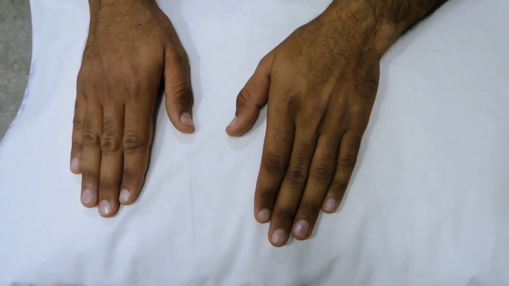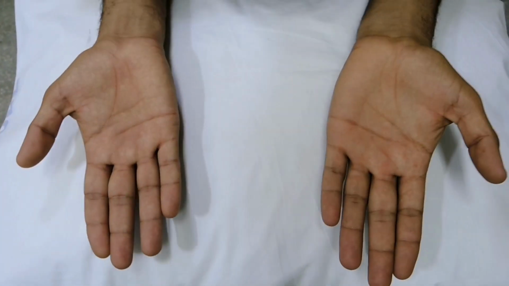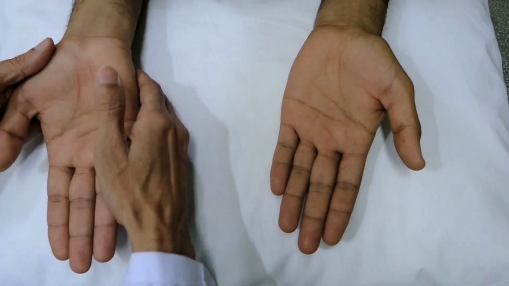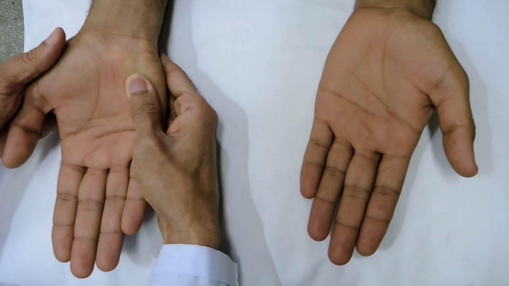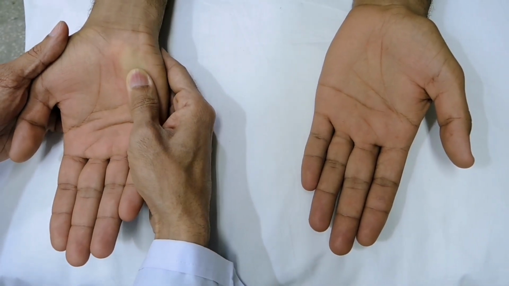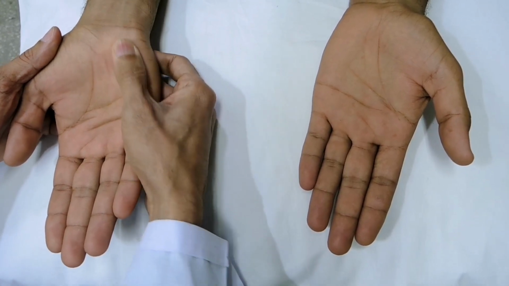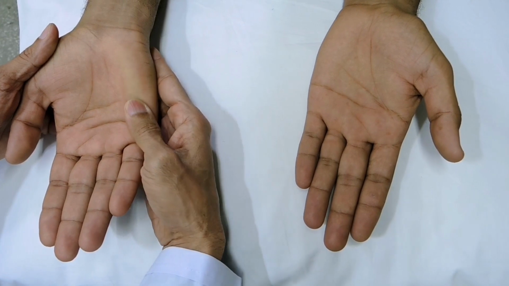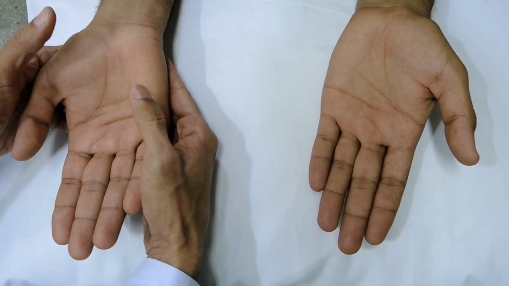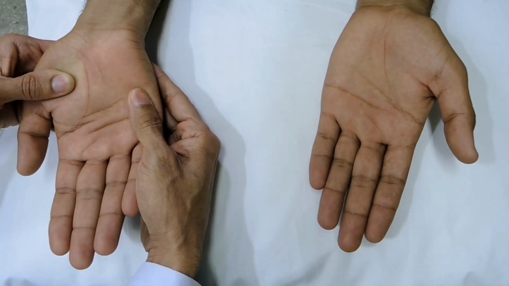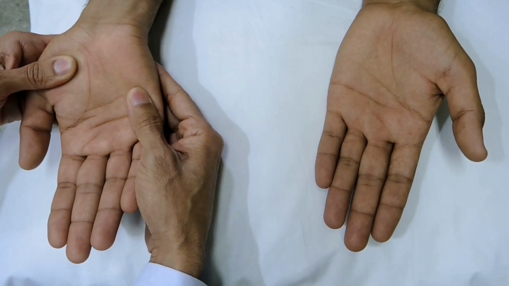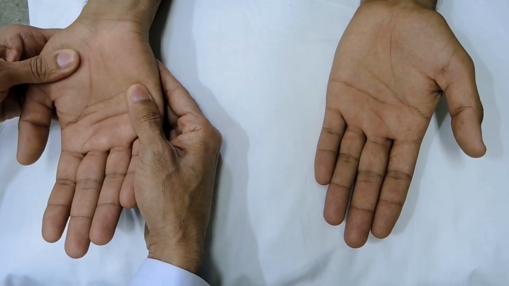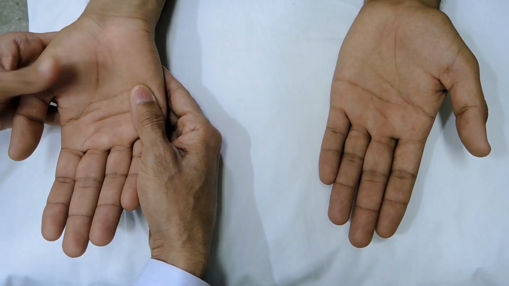Now ask the patient to turn the hand over and palpate the hypothenar eminence. Wasting of the hypothenar eminence suggests ulnar nerve injury. And palpate the thenar eminence. Wasting of the thenar eminence suggests median nerve injury.